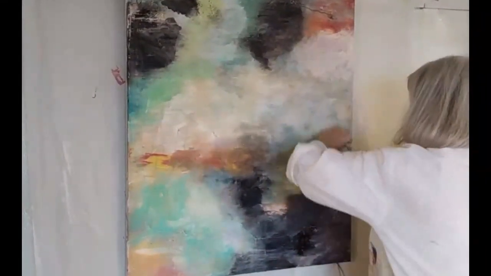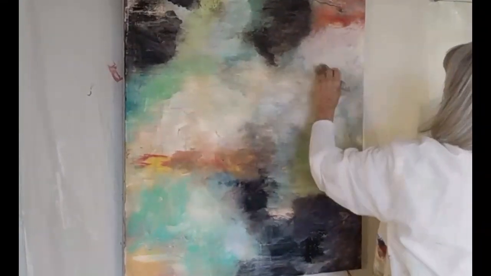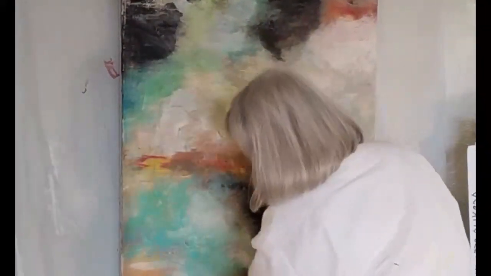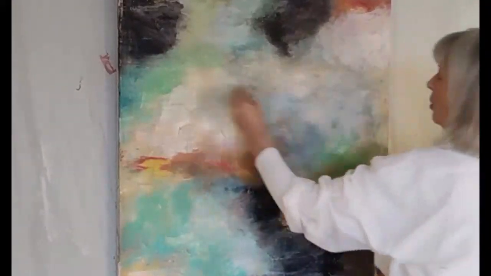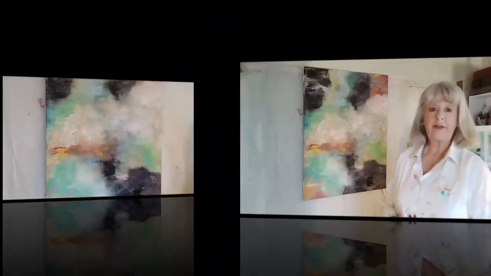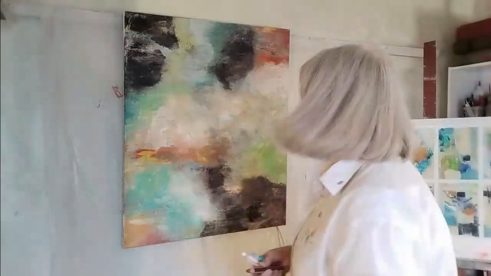So all this is preparing, ready to get going with the actual painting, which is what we're going to do next. And I've now got some woody pencils, crayons. I've got just some different colours that I will just do a little bit of drawing on and see where that might take me.